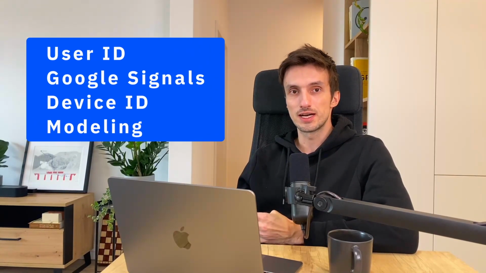What Google Consent Mode does is that anonymized pings are sent to Google servers, even for users that didn't opt in for analytics cookies, let's say. And these anonymized events are then used for modeling, or modeled user data. All right, so those are the four components: user ID, Google Signals, device ID, and modeling.